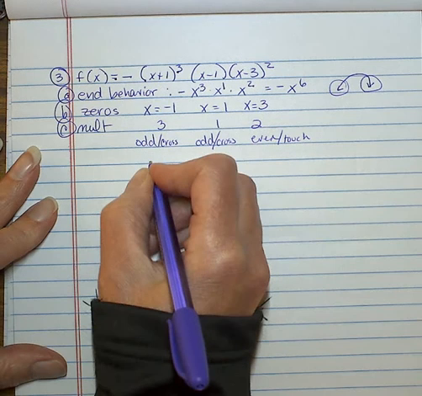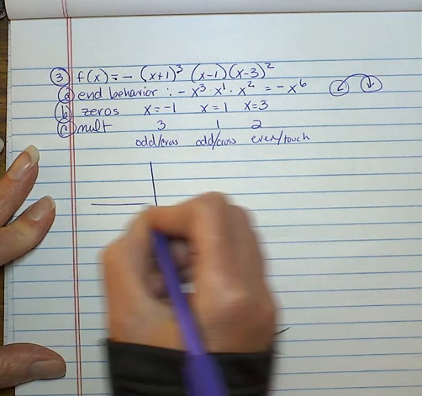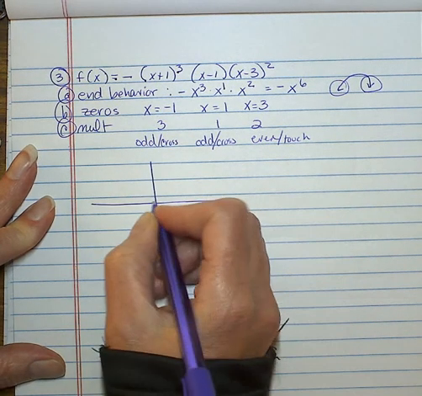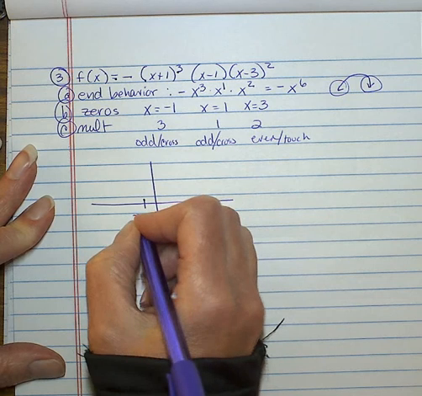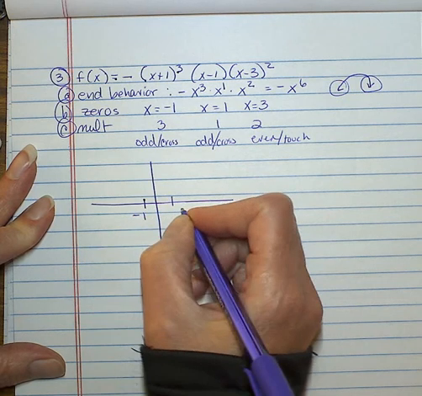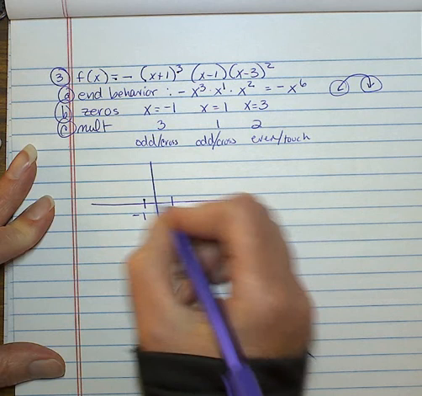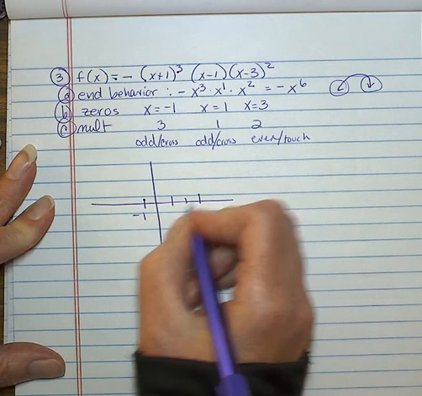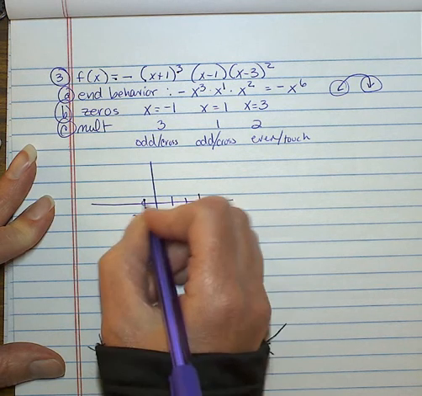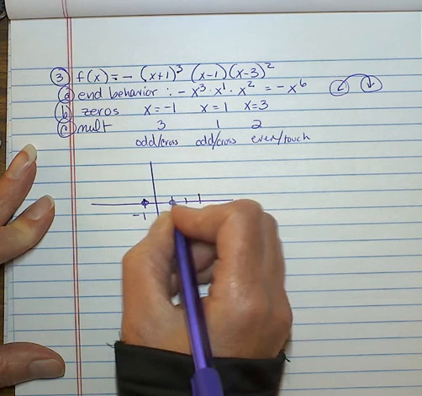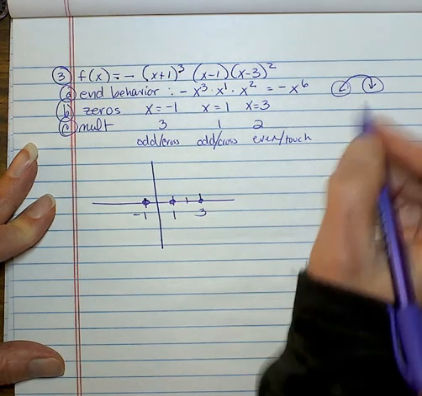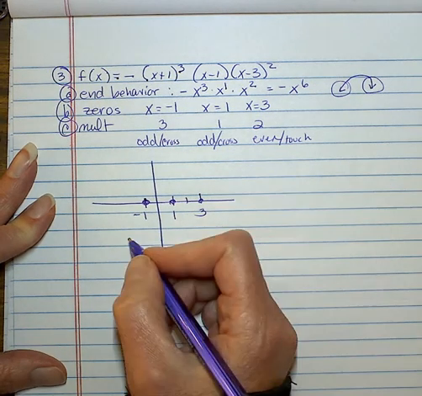Okay. Now when you go to graph this one, there's just one subtle change you're going to have to make. Let's plot our points at our zeros, -1, 1, 3. Now this time, because it's upside down, we're going to come from the bottom.